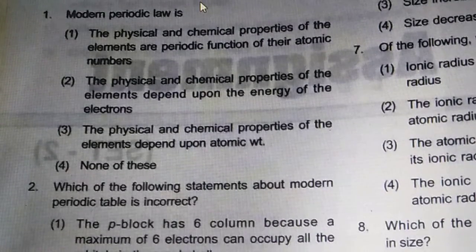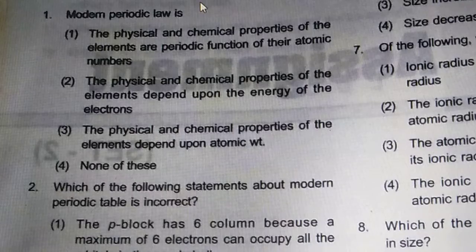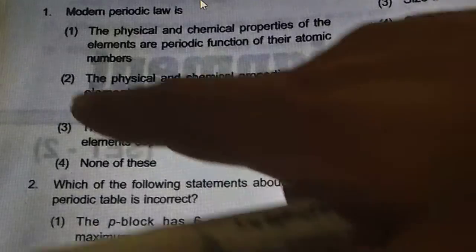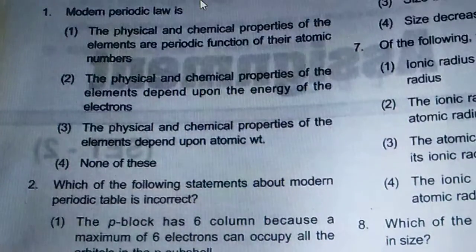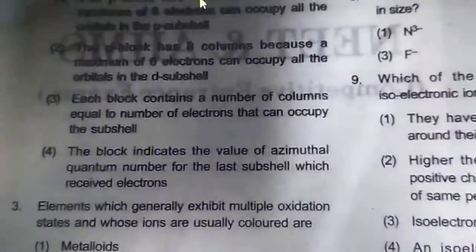The next, third option says the physical and chemical properties of elements depend upon atomic weight. That is the Mendeleev periodic table, so option number 3 is wrong. The fourth option is none of these, which is also wrong, student. So the correct option is option number 1. Now let us move on to the second question, student.